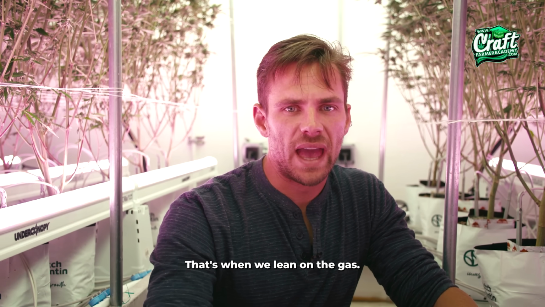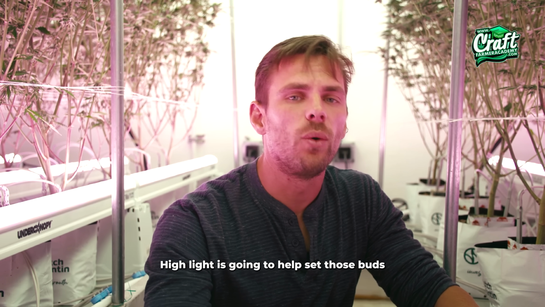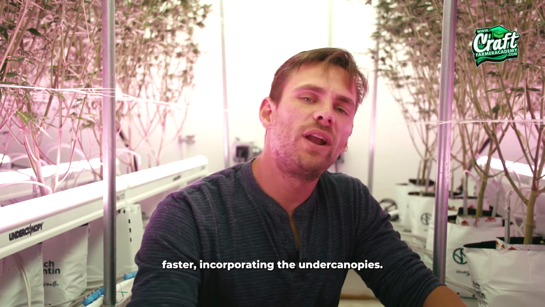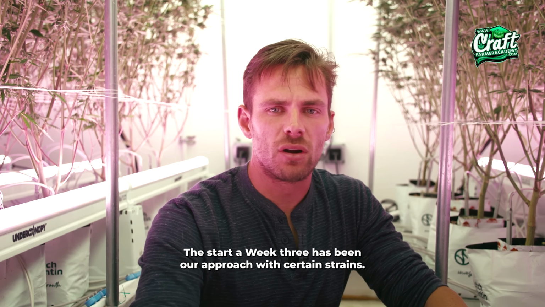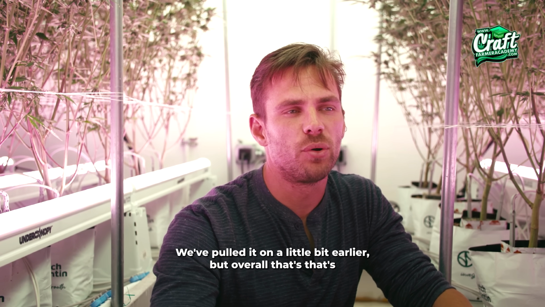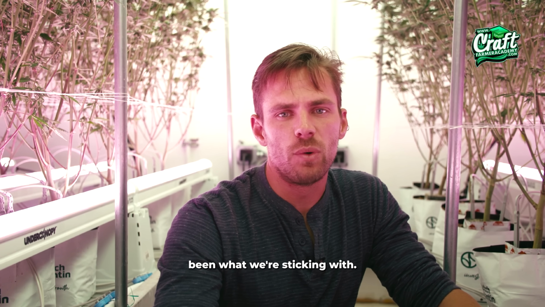That's when we lean on the gas. Light is a heavy generative signal. High light is going to help set those buds faster. Incorporating the under canopies at the start of week 3 has been our approach. With certain strains, we've pulled it on a little bit earlier, but overall, that's been what we're sticking with.